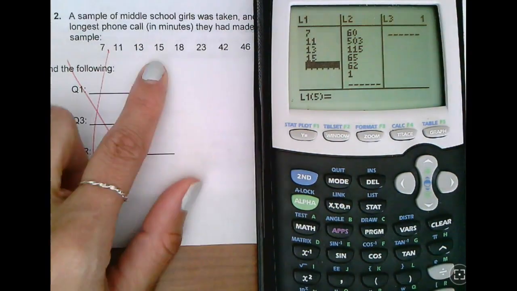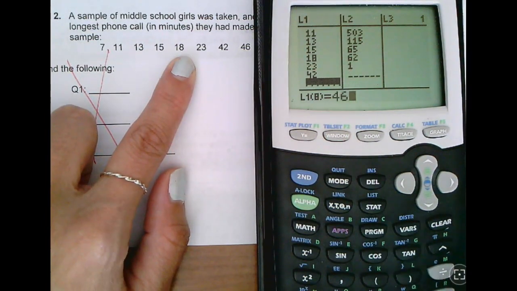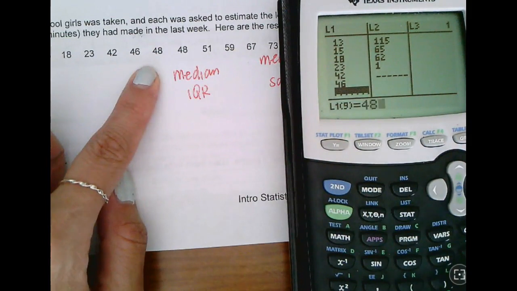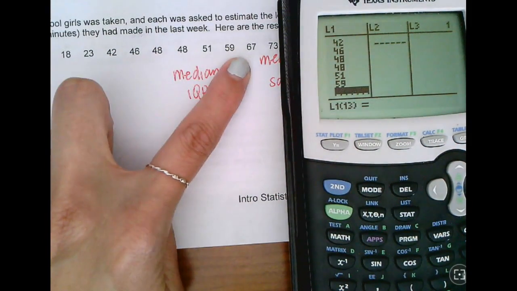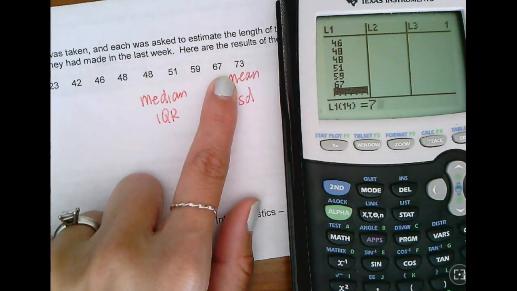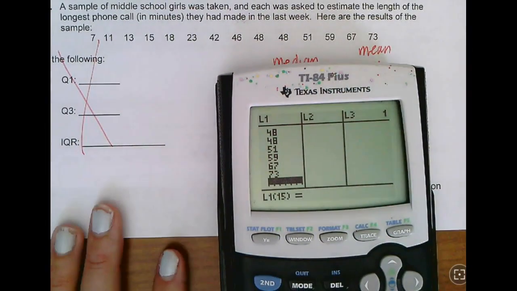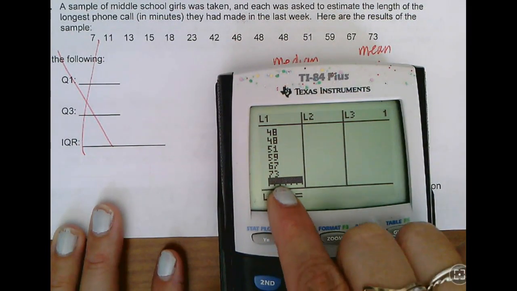And now you're going to enter all of that data. And I'm just pressing enter after each one. I know you can't see my fingers. 48, another 48. 73. And the one nice thing here is that when you finish, you can actually see it has this 15, right? It tells you what place you're on.